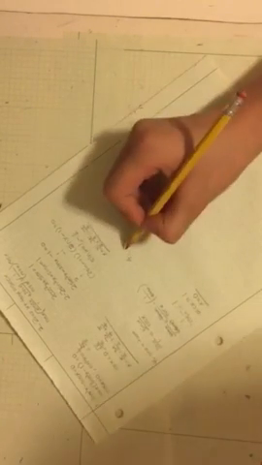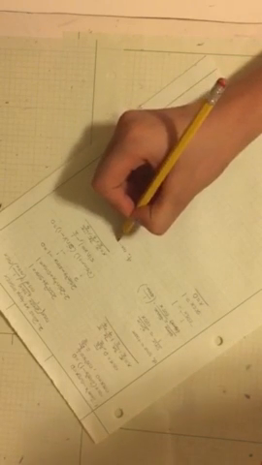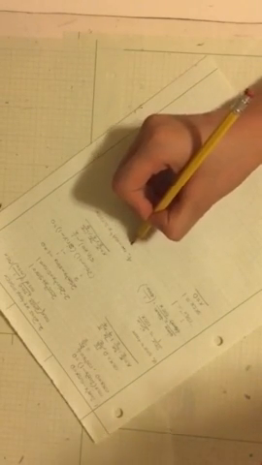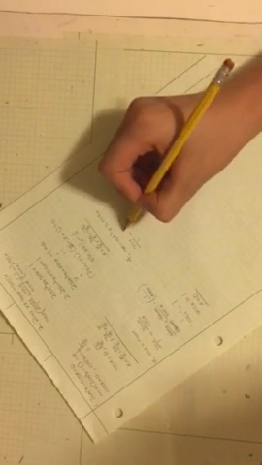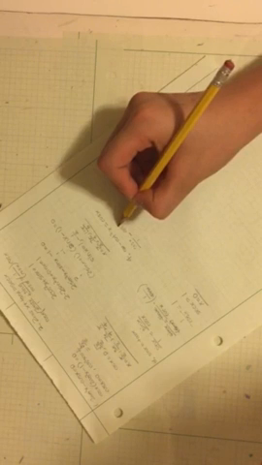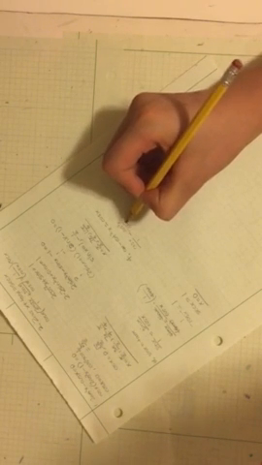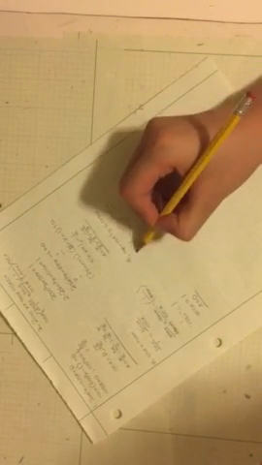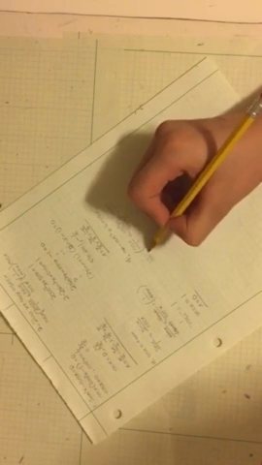cosine x minus cotangent squared x equals cosine x. So as you can see, you can put cosine x over 1 minus cosine squared x over sine squared x equals cosine x over 1. And because this is there, I can divide 1 over cosine x on both sides.